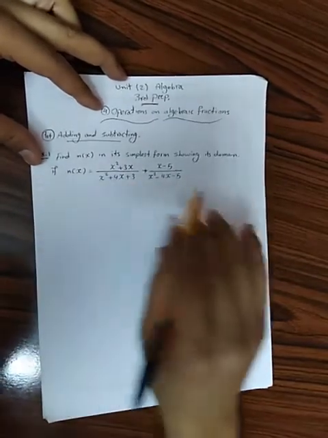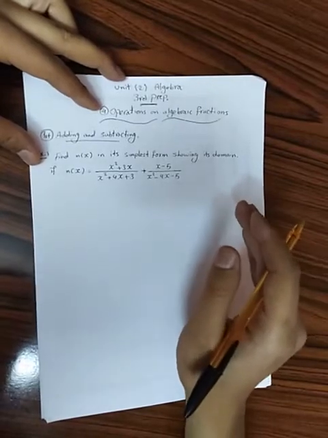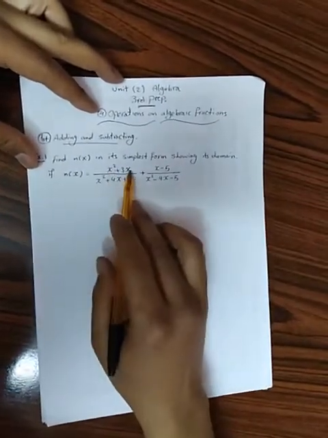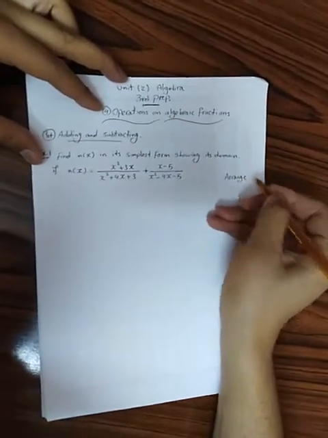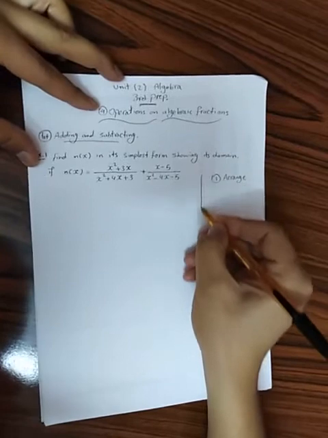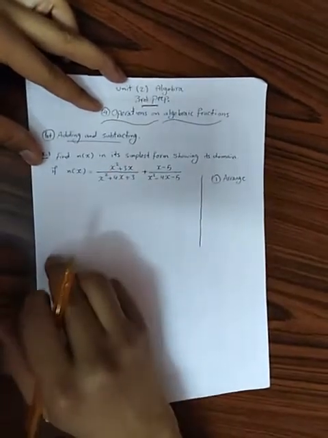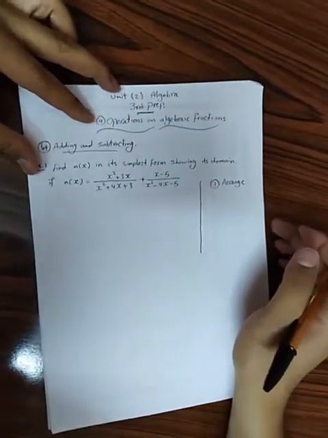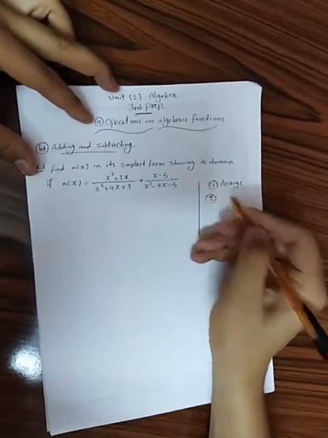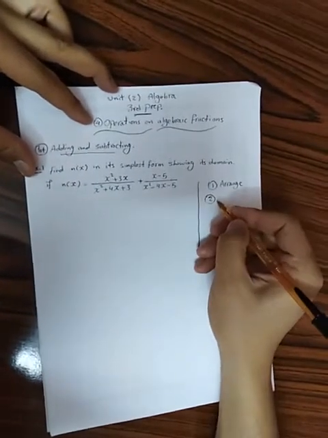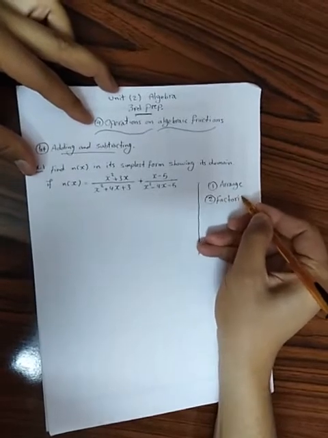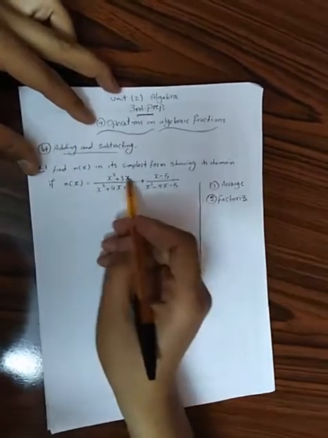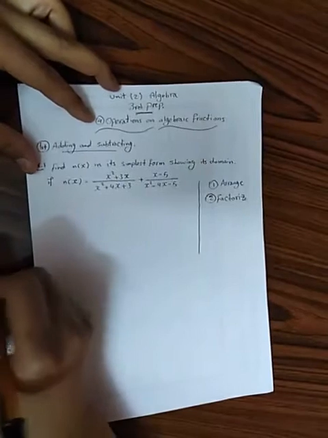This is the first step: you must arrange each one of the fractions, numerators and denominators. The second step is also constant. We will factorize each expression. Let's start.